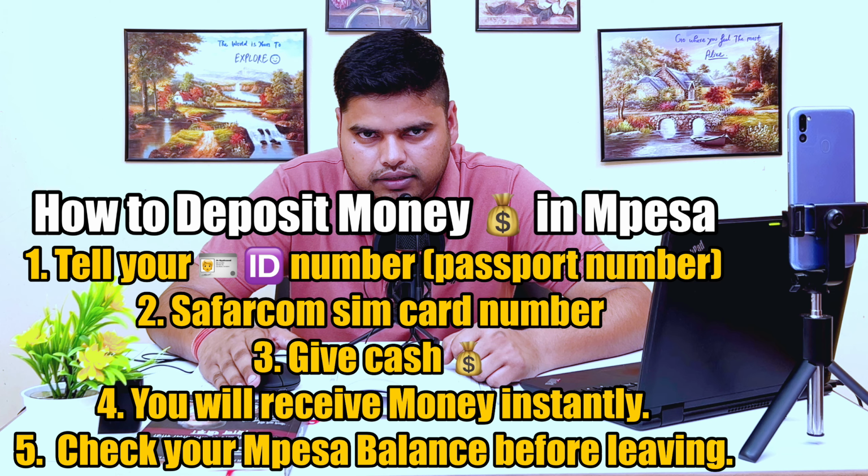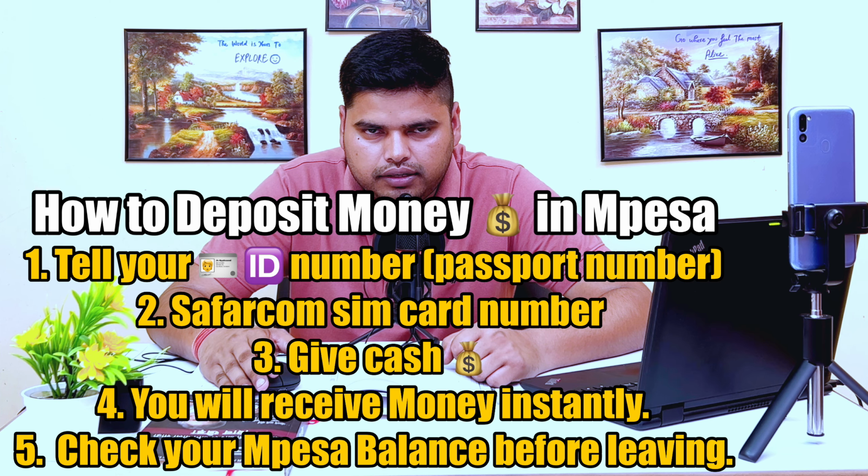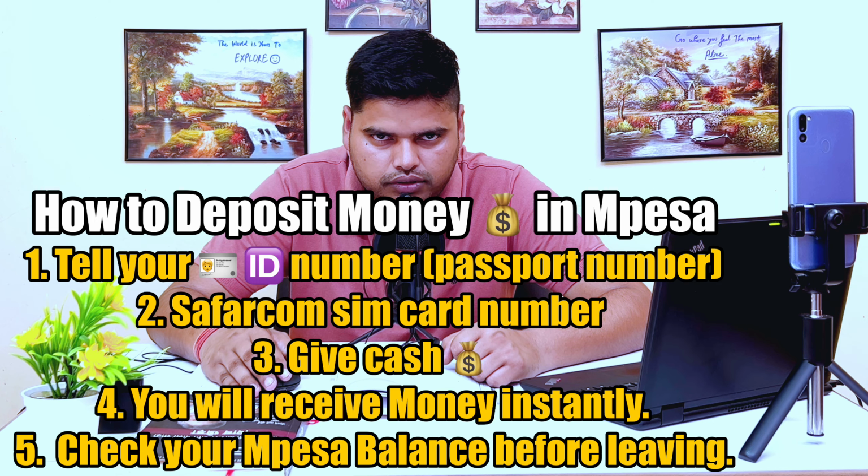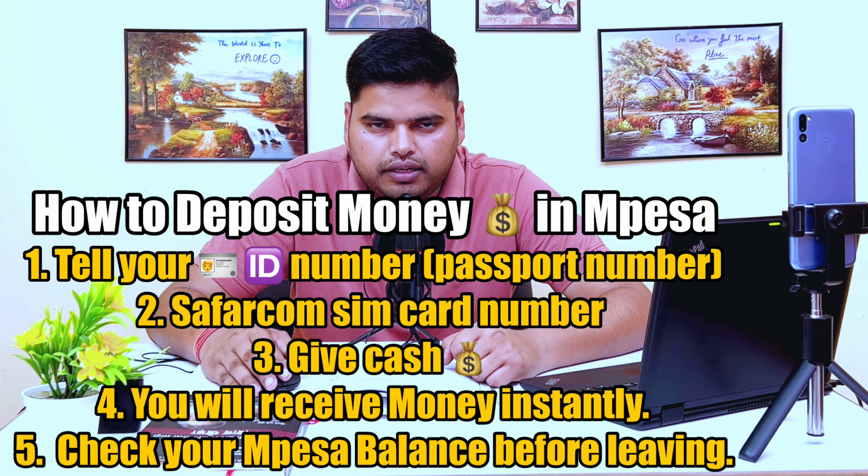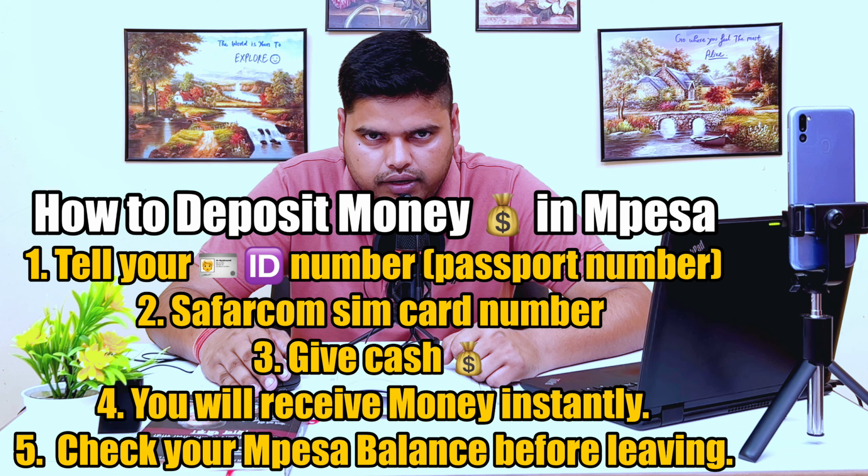And how to put money in your M-Pesa? Just tell them you want to put money in M-Pesa. If that one is an agent, you give them money and your ID number. They will put money in your M-Pesa. Even you can go anywhere in Kenya, there is a small agent everywhere. So you go there, you give them your number and money and ID. They will send money to your M-Pesa account.